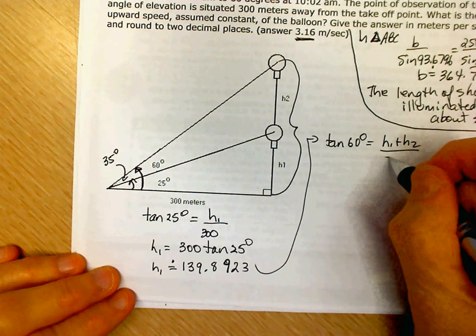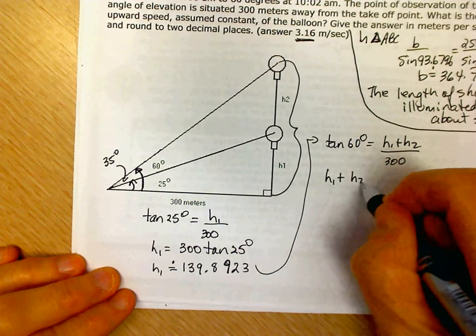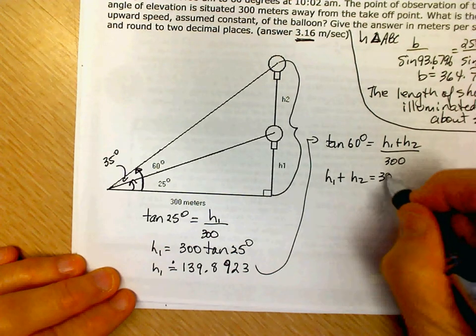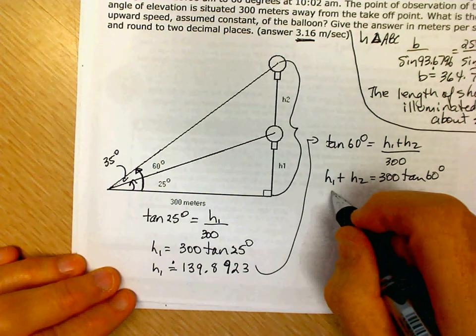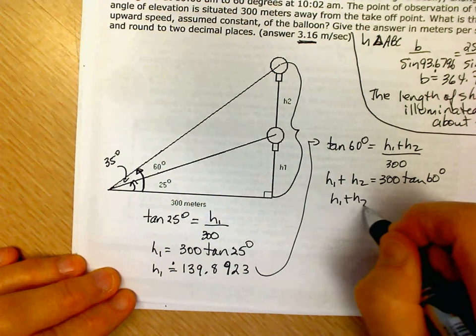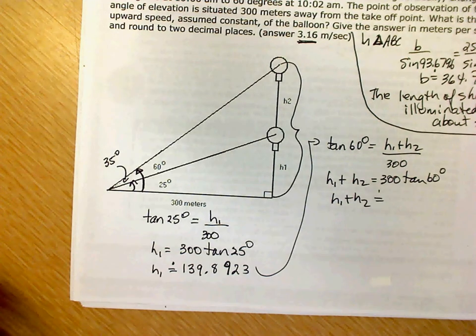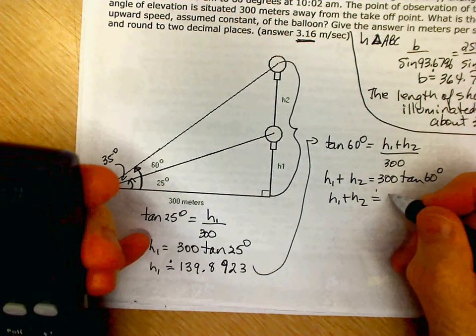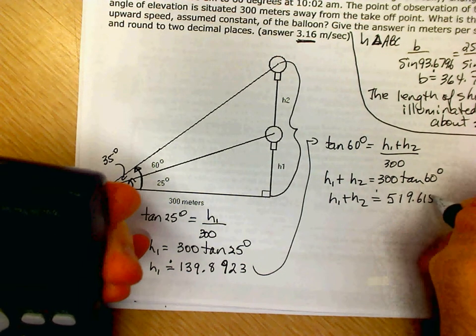So h1 plus h2 is equal to 300 tan 60 degrees. h1 plus h2 is approximately equal to 519.6152.